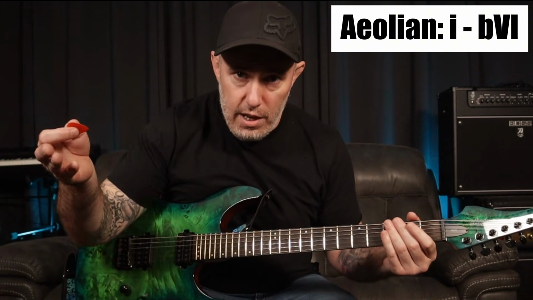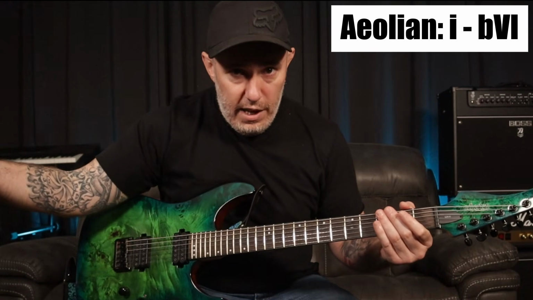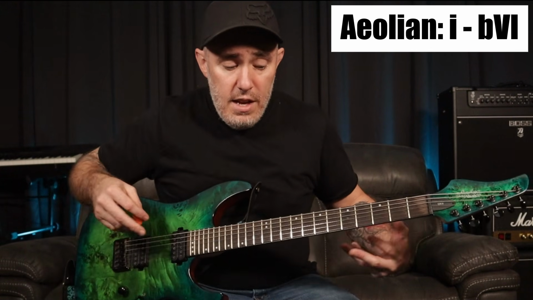All right, you hear that all the time. The 1 flat 6 combo, because Aeolian chord progressions are super common. Of the minor chord progressions, that's going to be the one that you're going to hear the most often, just like of the major chord progressions, the Ionian ones are going to be the ones that you hear the most often. So an example of this would be The Trooper by Iron Maiden.